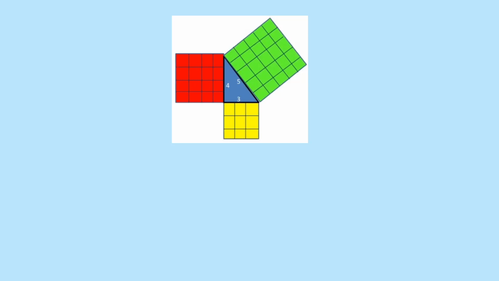Pythagoras' theorem is normally written as c squared equals a squared plus b squared. So the square of the hypotenuse is equal to the sum of the squares on the other two sides. Therefore, c must always be the hypotenuse, which is here. When it comes to A and B, it doesn't matter which of these two sides is labelled A and which is labelled B.